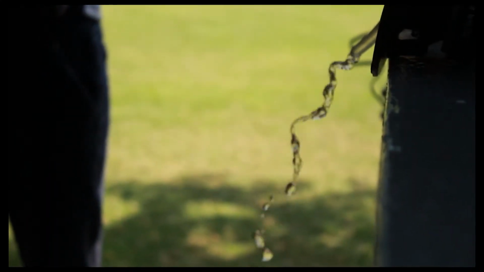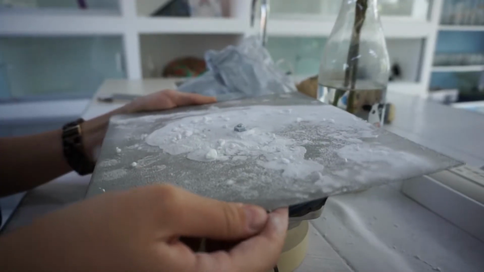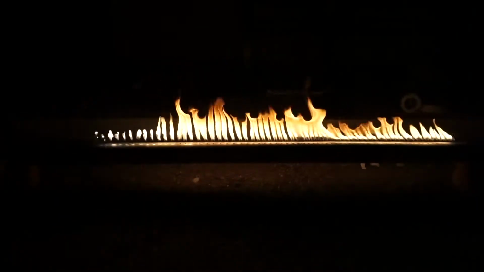Cymatics is the study of visible sound and visible vibrations. By transmitting sound waves through any sort of medium, we are able to see different patterns emerging.